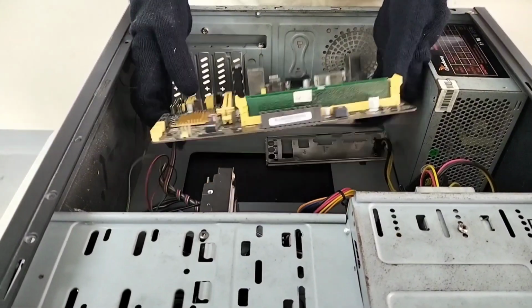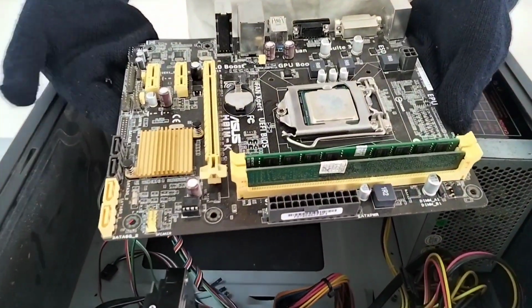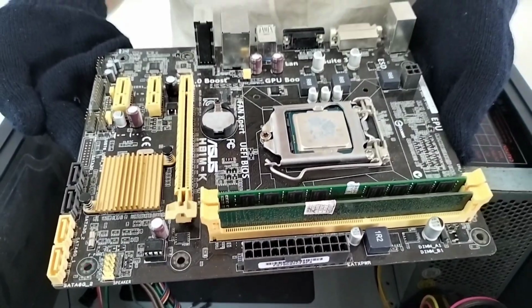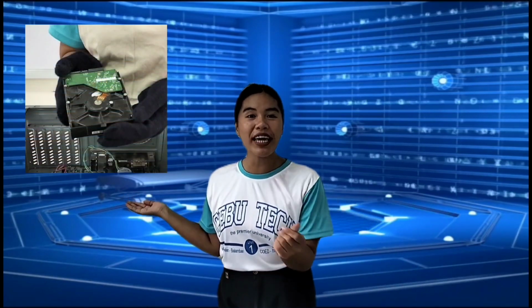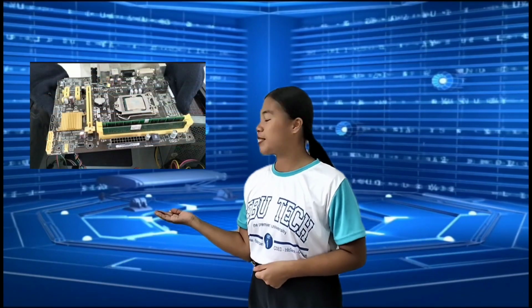The last part of the system unit is the motherboard. The motherboard serves as a single platform to connect all of the parts of a computer together. Now, I'm going to show you a picture, and I want to know if you still remember the name of the part of the system unit. First, great! This is the hard disk drive. Second, perfect! This is the CPU fan. And the third, very good! This is the motherboard.